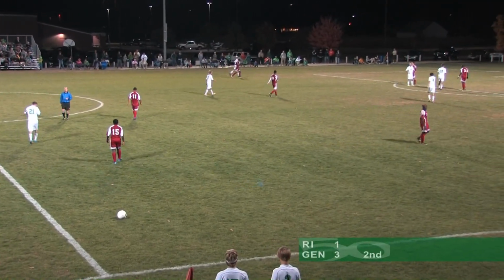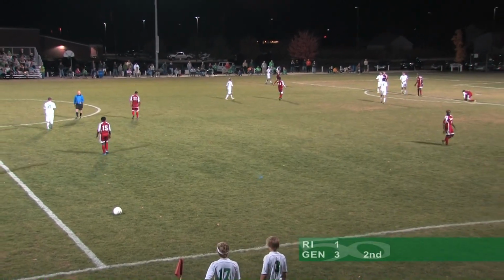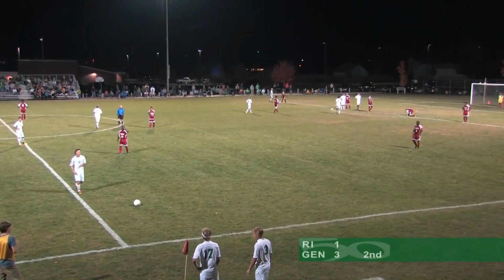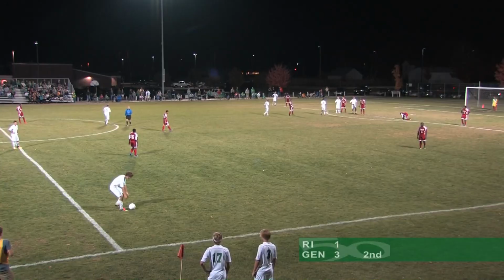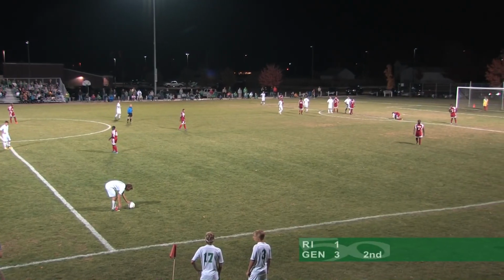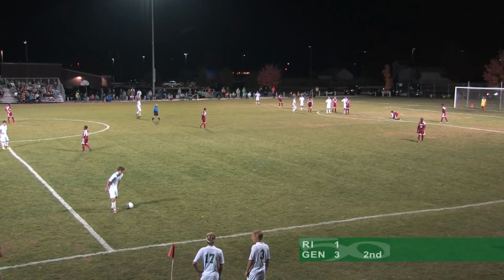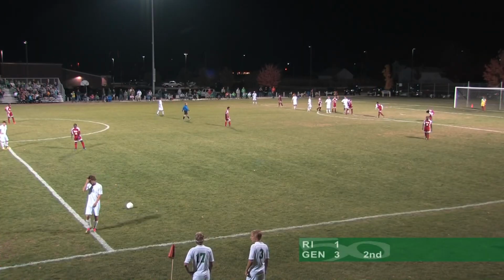He said you're allowed your position on a ball in the air, your established position. What the center ref was saying is that the Rock Island player came into the Geneseo player, so they called a foul.